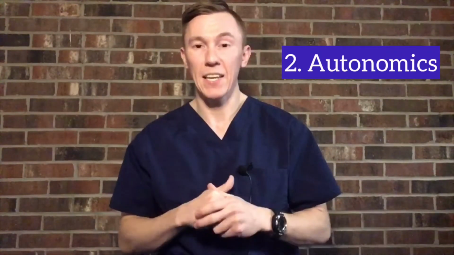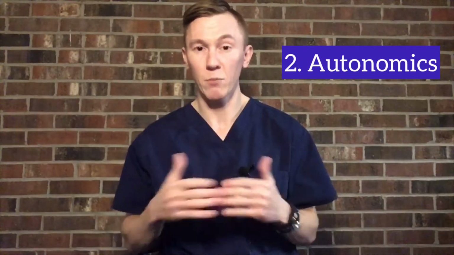The second is a problem with autonomics. There is something wrong with the sympathetics or parasympathetics getting to that specific area, and it's having an effect on the diameter of the lymphatic vessels. So if we can have an effect on the autonomics, then we can possibly change the diameter of the vessel and therefore change the flow rate.